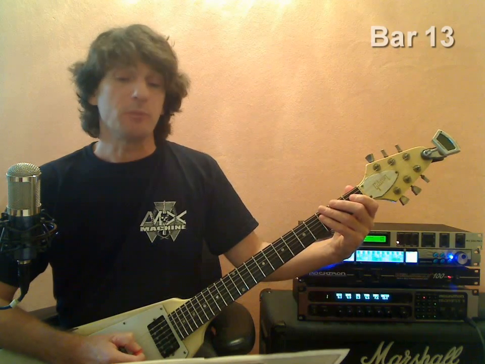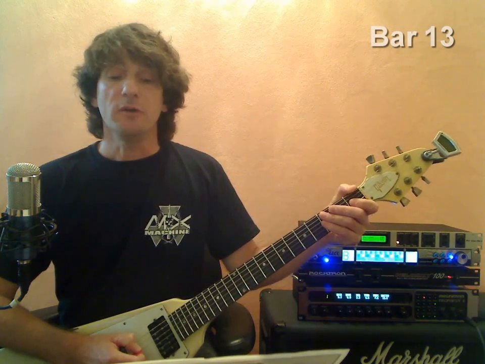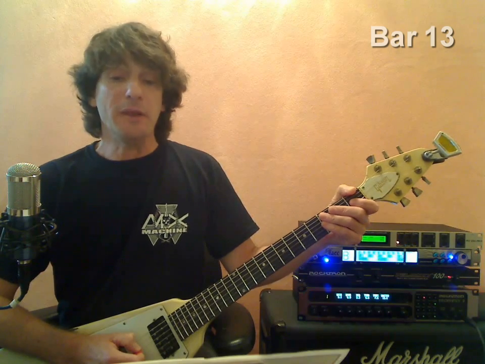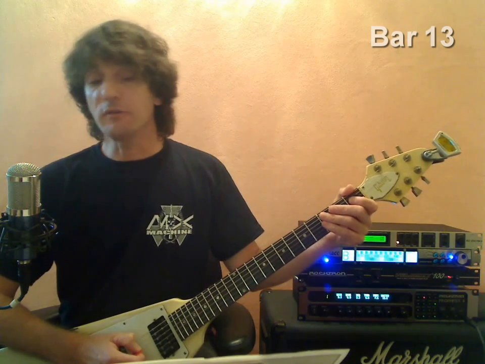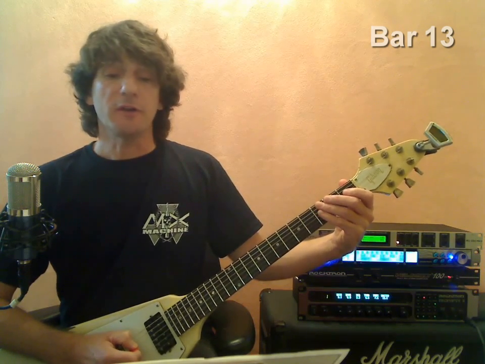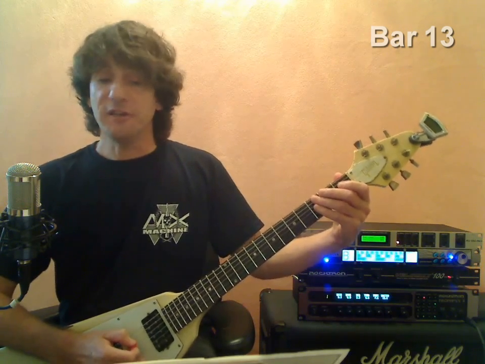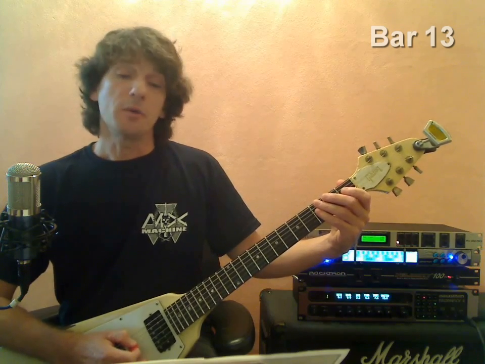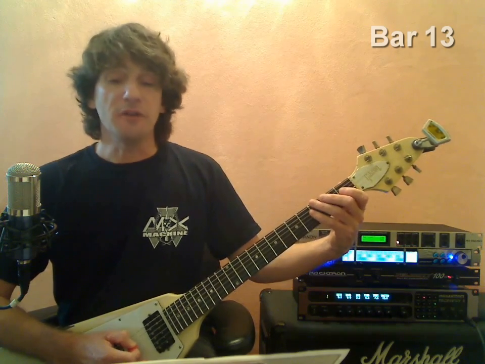Alright, bar 13. So if you look really carefully, you'll notice that groupings 1 and 2 are a mirror image of groupings 3 and 4. And let's look at the very first note of bar 13. We now have a D sharp. We're going to play D sharp, F sharp, D sharp, F sharp.